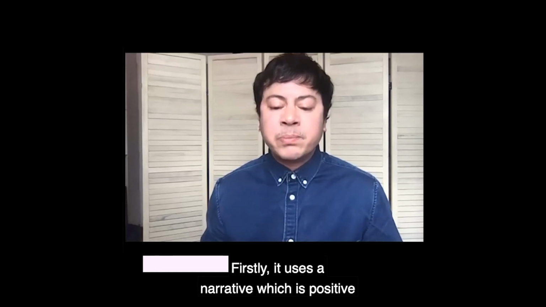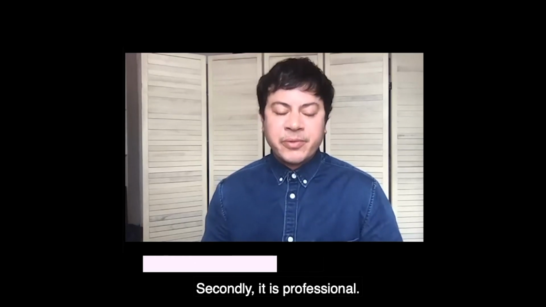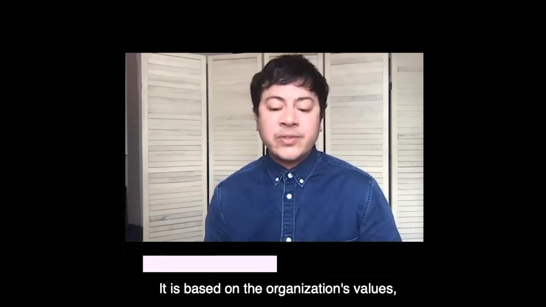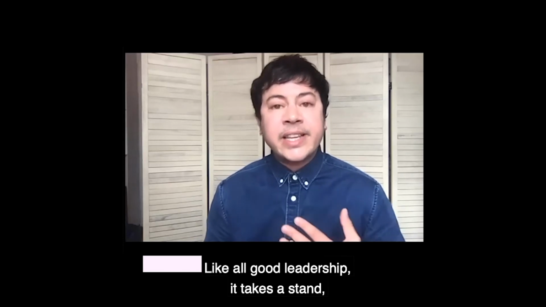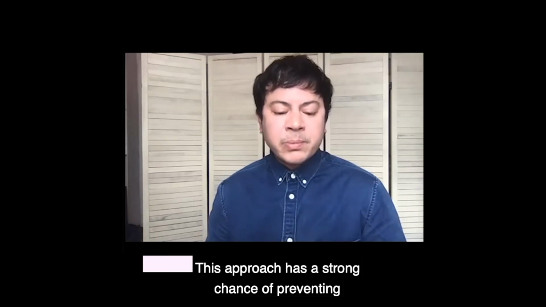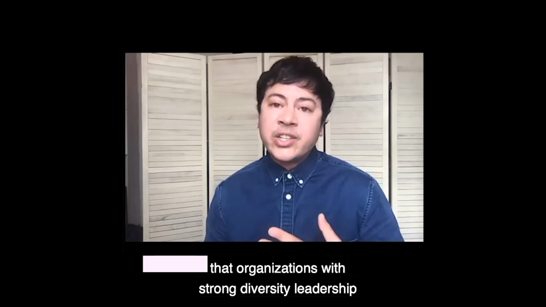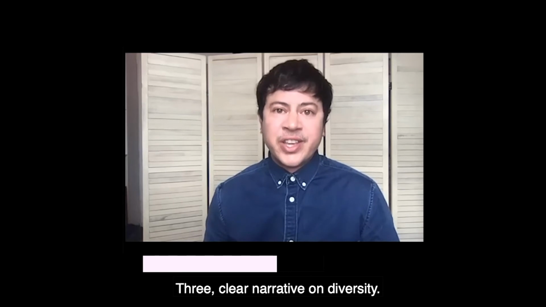Firstly, it uses a narrative which is positive rather than negative. It's about what we can do rather than what we mustn't do. Secondly, it is professional. It's about what staff do in their day jobs, not about their personal attitudes and preferences. It is based on the organization's values, not the personal views of staff. Thirdly, it's proactive. Like all good leadership, it takes a stand, takes a lead, and shows the way to go. And lastly, it's practical. It's about getting things done which make a difference. This approach has a strong chance of preventing a diversity vacuum which becomes filled with personal views and random biases. And we're on solid ground here because research shows that organizations with strong diversity leadership do make the most progress on diversity.